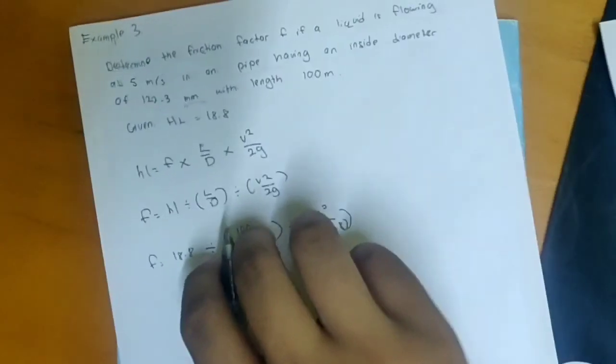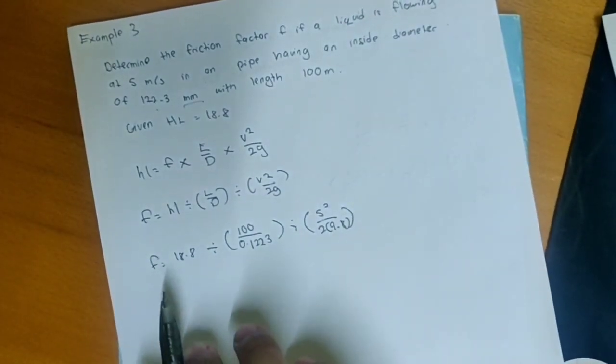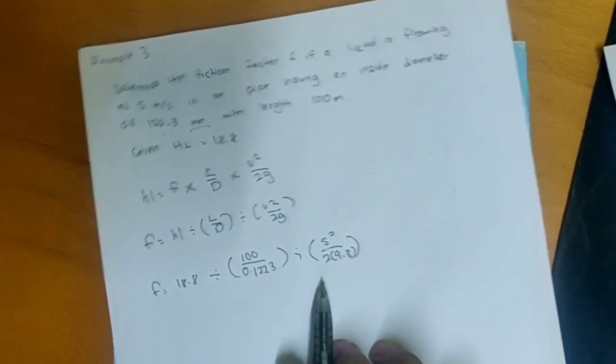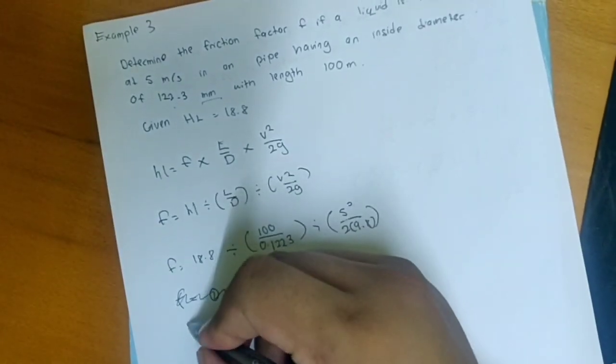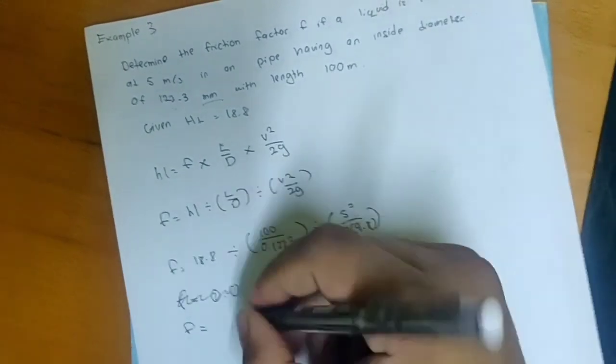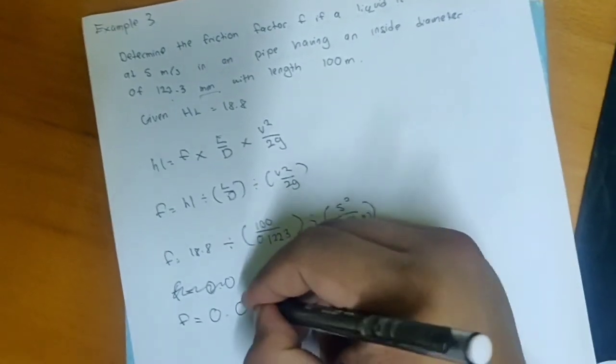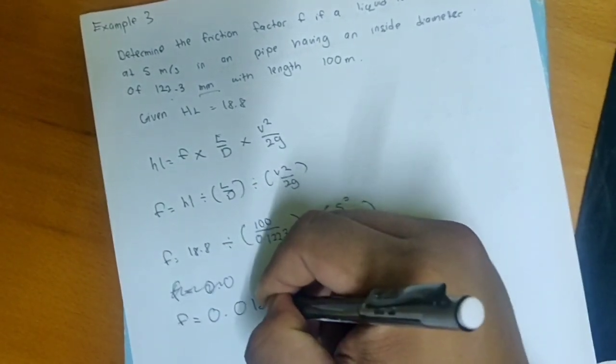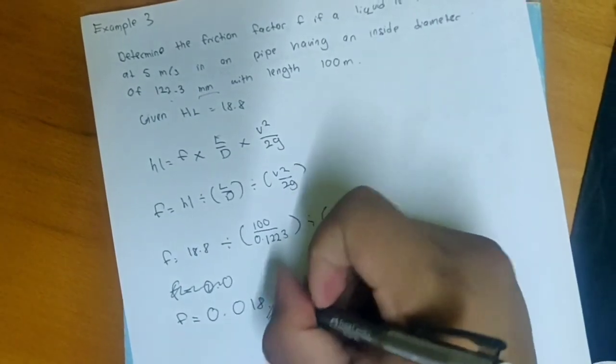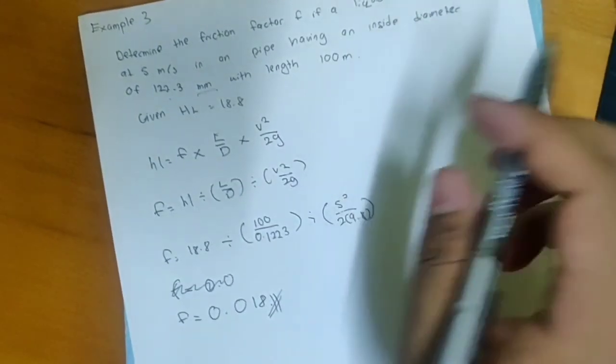Let's calculate this value, and you got F equal to 0.018. This is the answer.